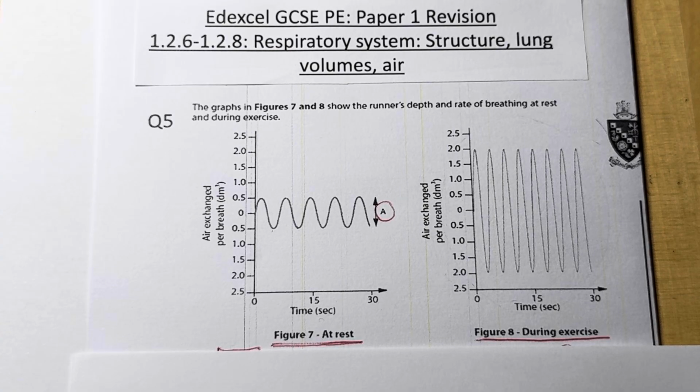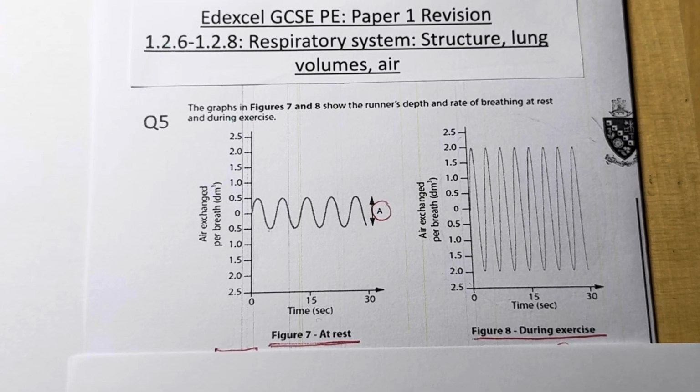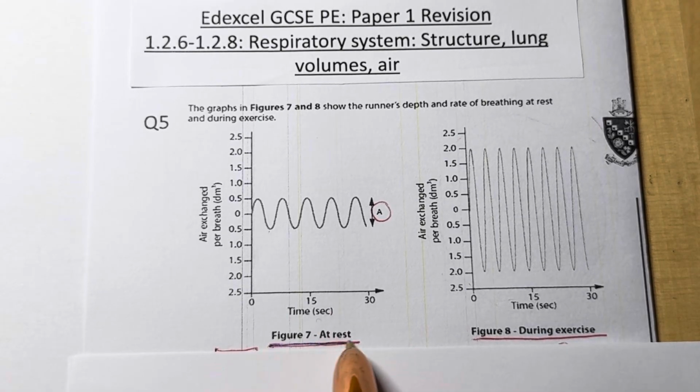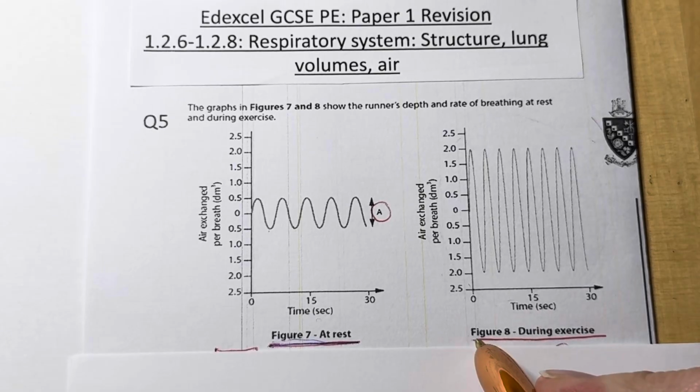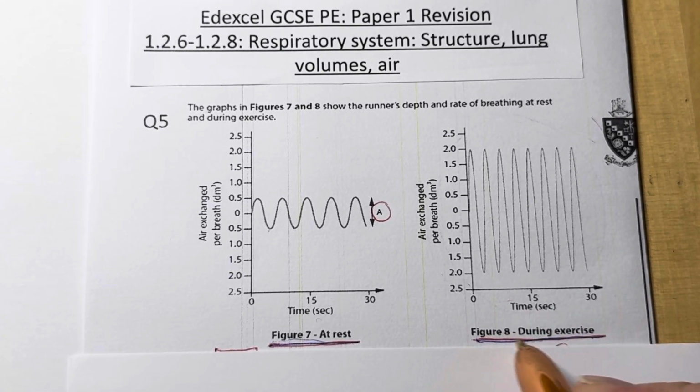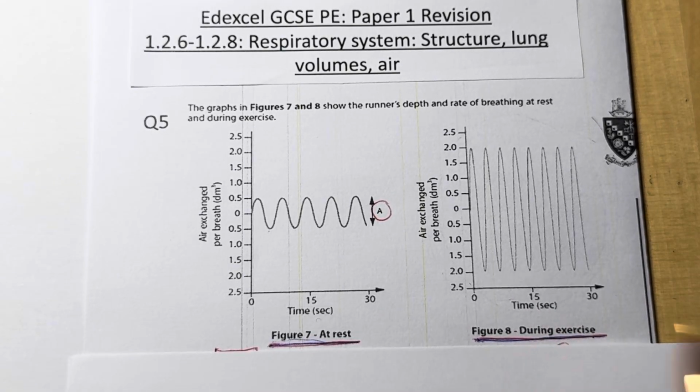So let's have a look at this first question. The graphs in figures 7 and 8 show the runner's depth and rate of breathing at rest and during exercise. So just to make it clear, we're going to underline at rest and we're going to underline during exercise. So we know that there is a difference between the two graphs.